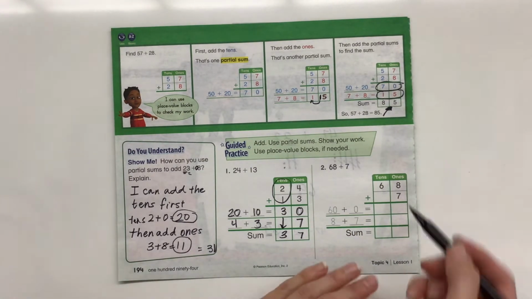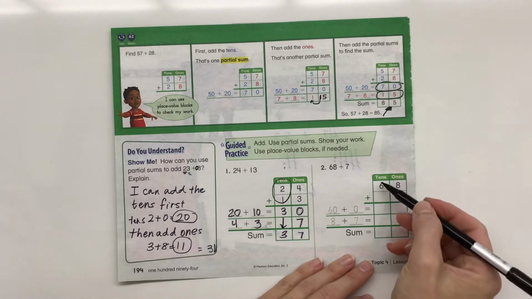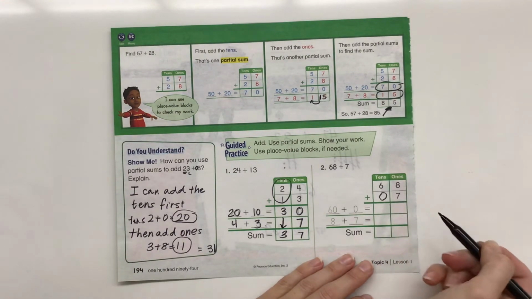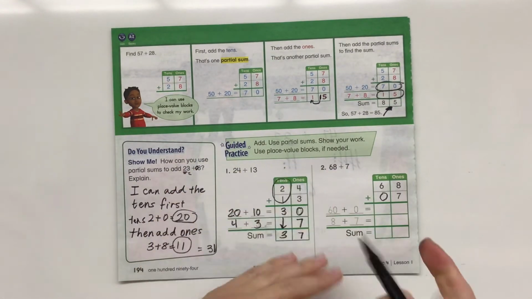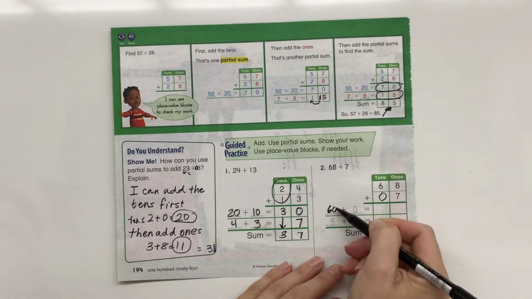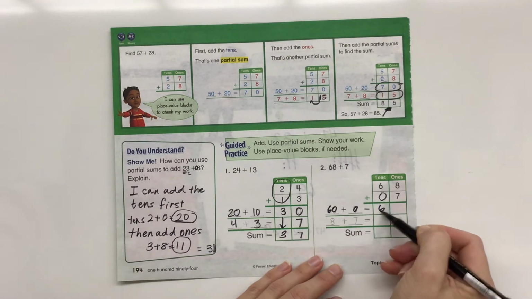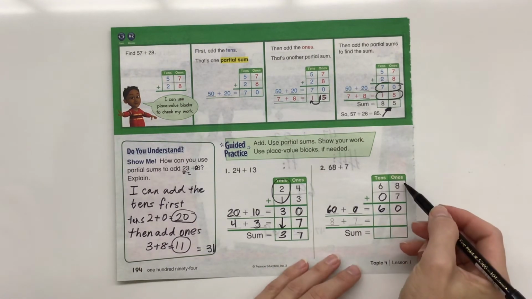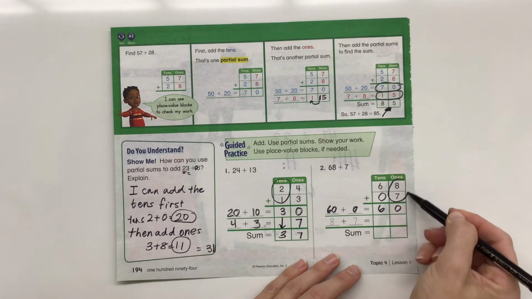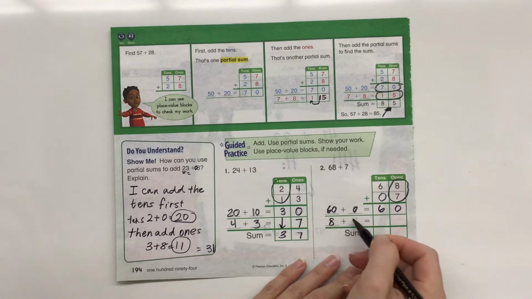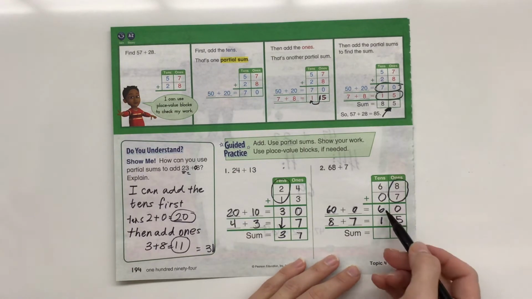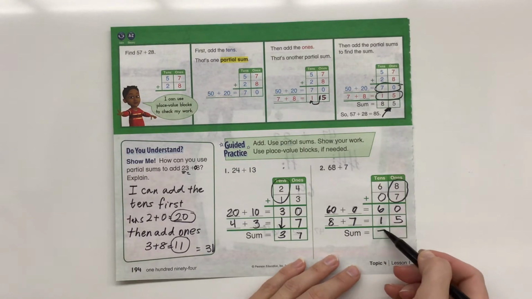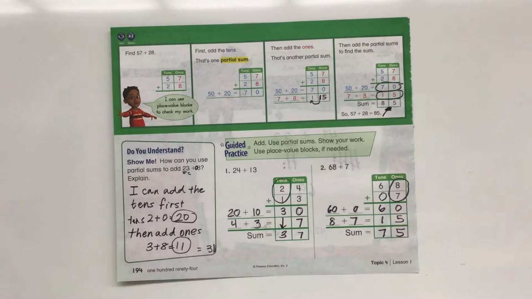Okay, let's take a look at this again. We have our tens here. We have 6 tens plus 0 tens. 6 tens, 10, 20, 30, 40, 50, 60. So 60 plus 0 equals 60. Now we're going to do our ones. 8 plus 7 equals 15. And then look how easy this is to add. 60 plus 15 equals 75.